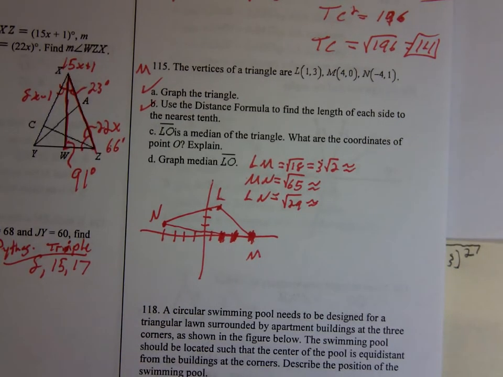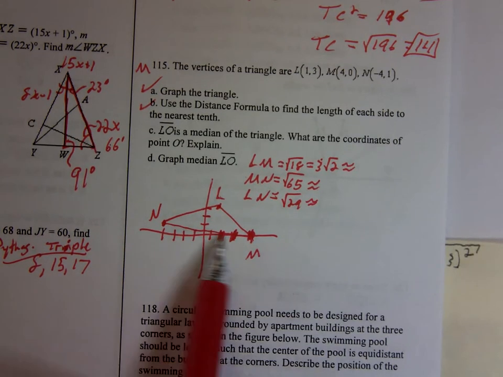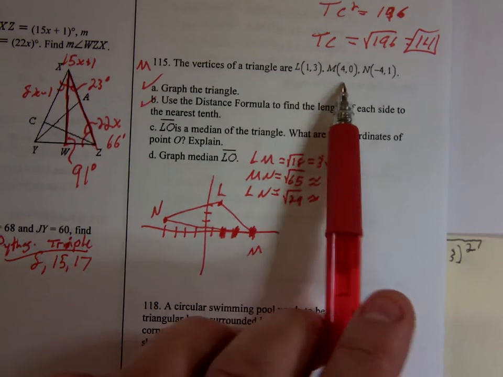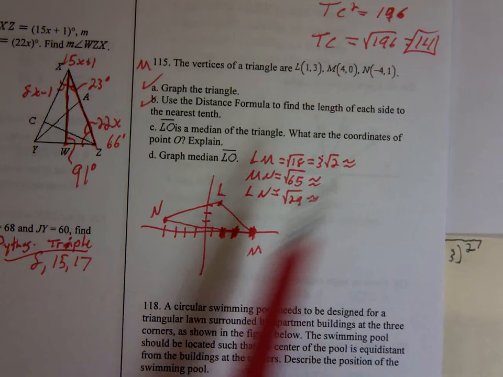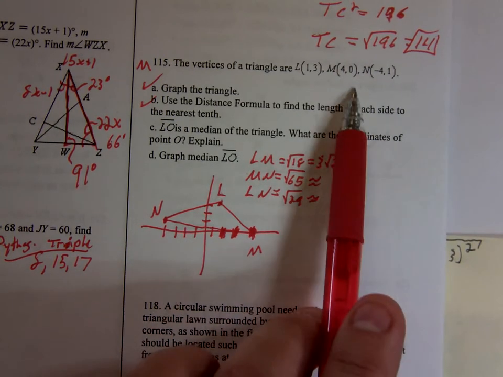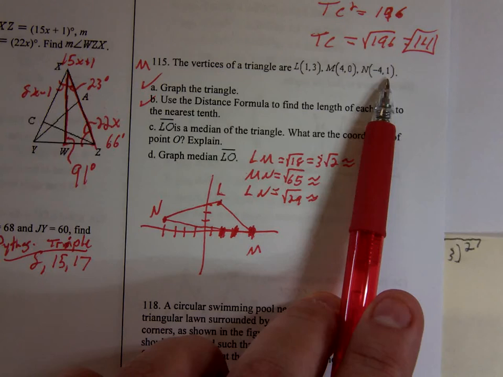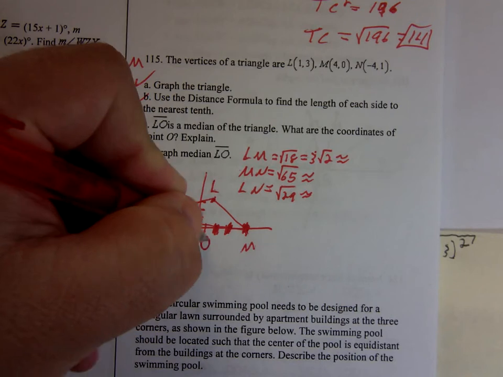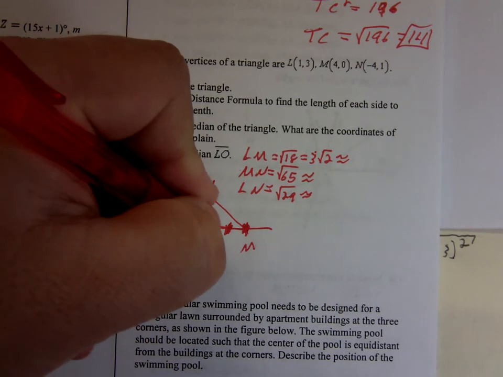All right, last 2 actually are really easy. We need to plot the median, rather the location of where the median goes. So the median goes to the midpoint of a side. So we need to know where the midpoint is on MN. It should be easy. We add up the coordinates and we divide by 2. So 4 plus negative 4 is 0, divided by 2 is 0. So it's at 0, it's on the y-axis. 0 plus 1 is 1, divided by 2 is a half. So it's going to be 0, comma, a half. So point O is going to be at 0, comma, 1/2.